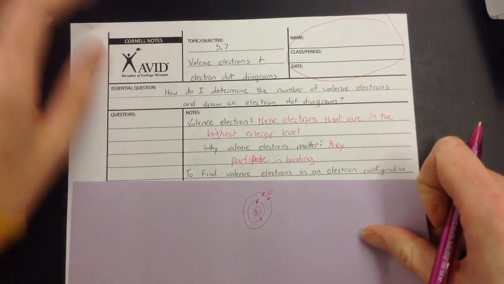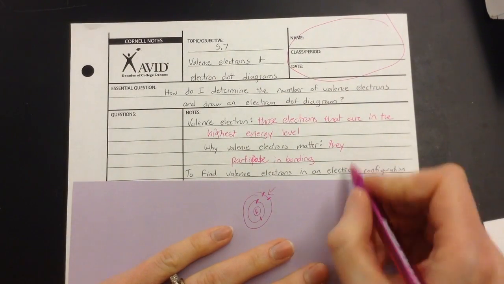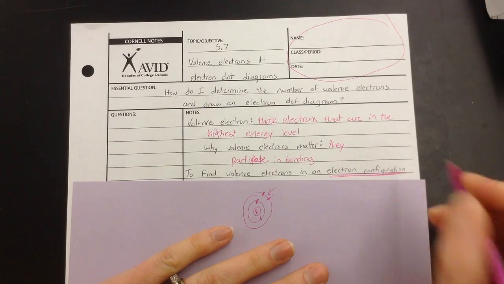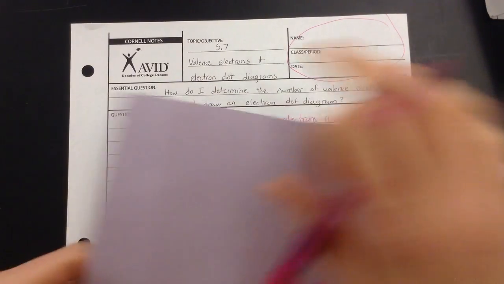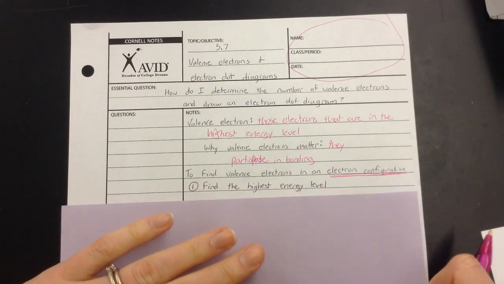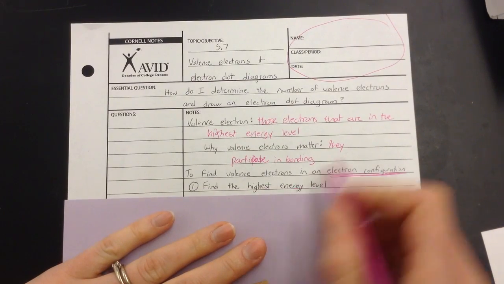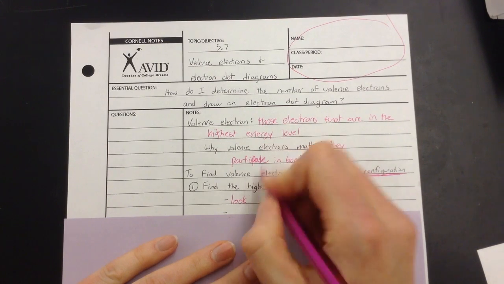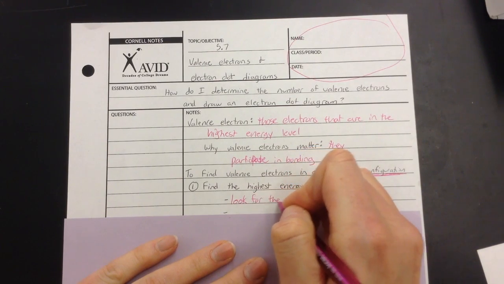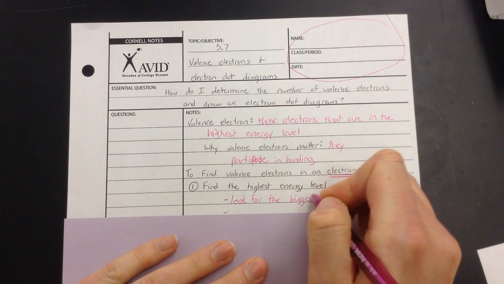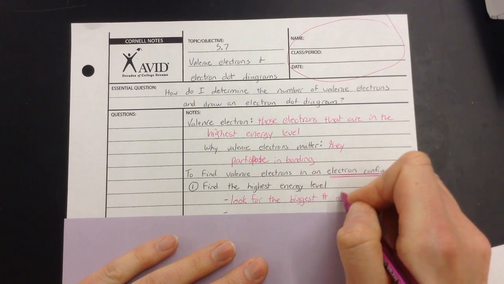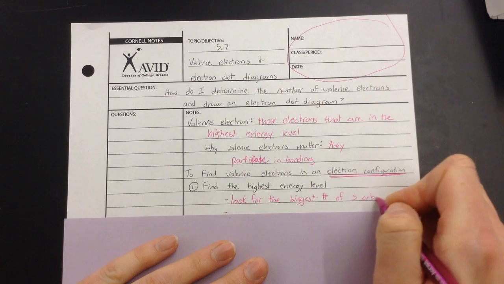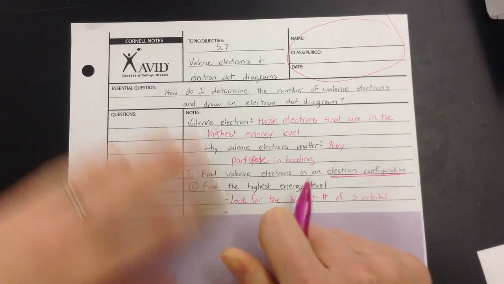Okay, so let's say you want to find the number of valence electrons in an electron configuration. So when you're looking at an electron configuration, what are you going to look for? Well, remember, they're the ones on the highest energy level, so the first thing you want to do is look for the biggest number of an s orbital. Okay, it's the s orbital.